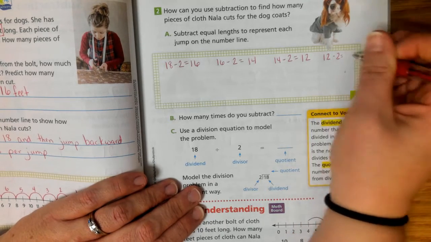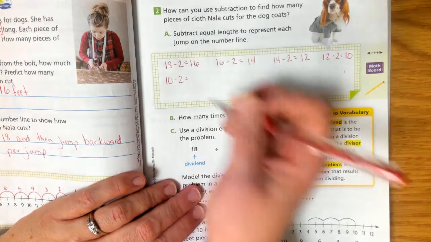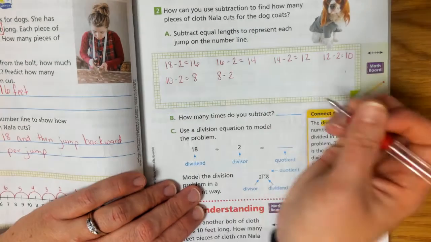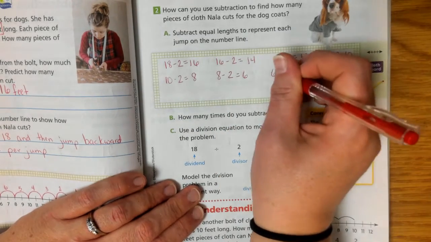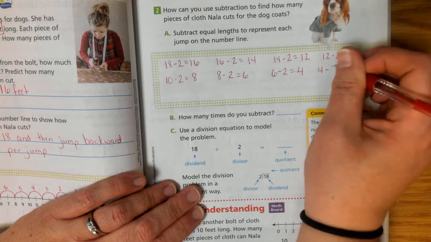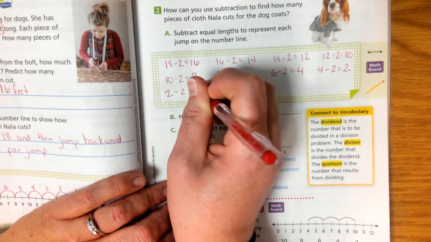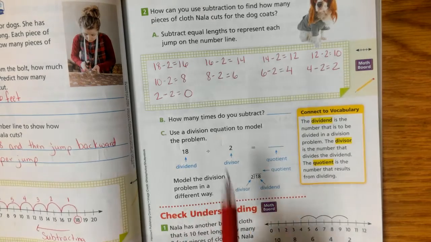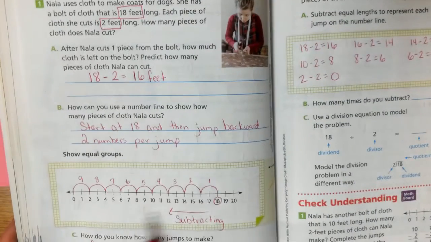12 minus 2 equals 10. 10 minus 2 equals 8. 8 minus 2 equals 6. Oops, sorry. 6 minus 2 equals 4. 4 minus 2 equals 2. And then 2 minus 2 equals 0. So how many times did we subtract until we got to 0? 1, 2, 3, 4, 5, 6, 7, 8, 9, which was the same number of jumps we did, right?